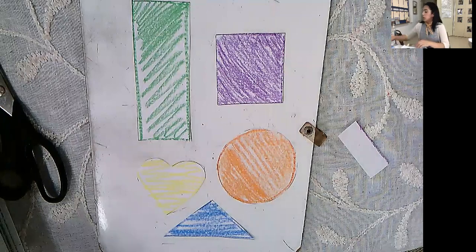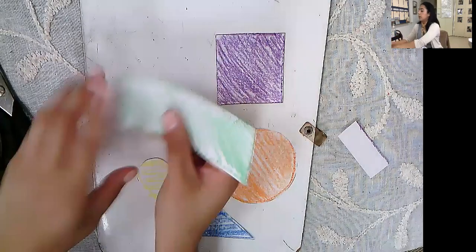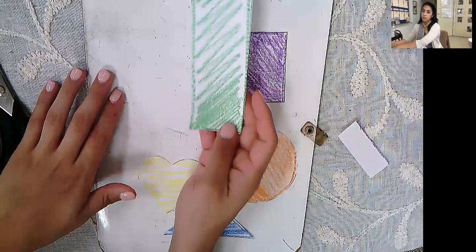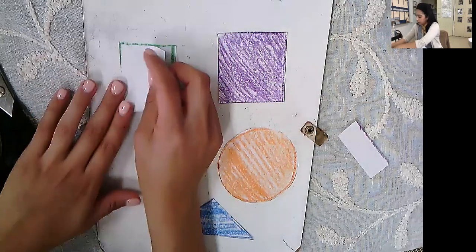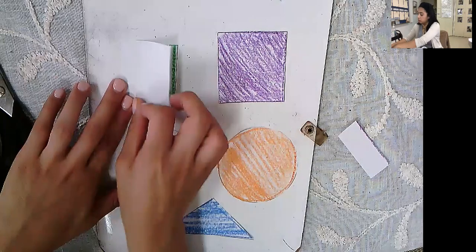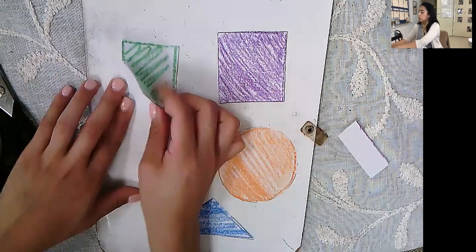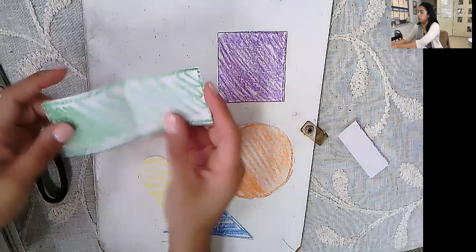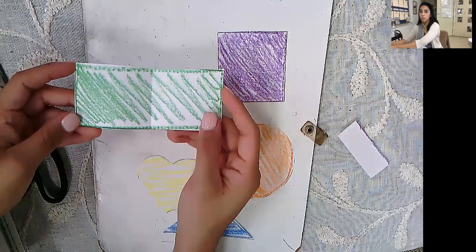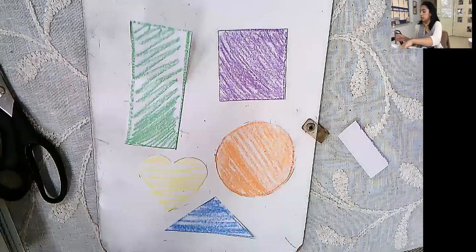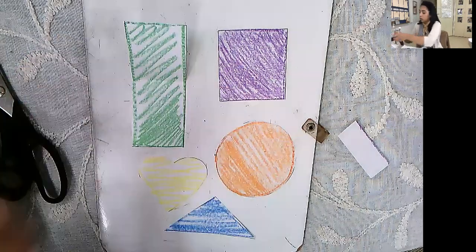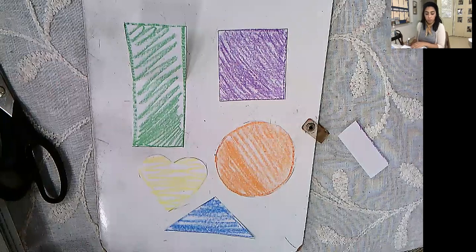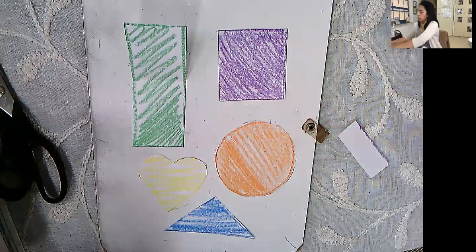So I'm going to grab my rectangle. Do you think this is symmetrical? I think it's going to be symmetrical. So I'm going to cut it. I'm not going to cut it. I'm going to fold it. And are the two sides the same? Yes, the two sides are the same. So I can fold my rectangle in half.